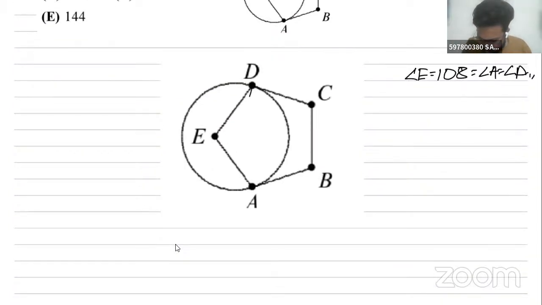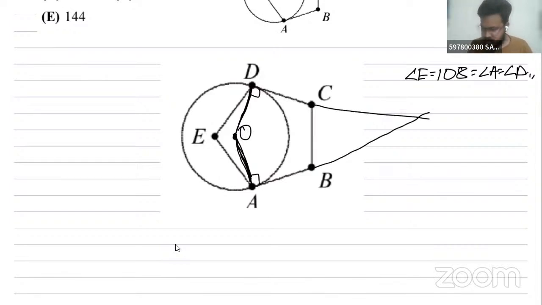Now what I'll do, I'll take perpendiculars from A and D. I mean line segments perpendicular to DC and AB originating from D and A respectively. Now these two line segments must intersect at the center, because the line perpendicular to the tangent at the point of tangency passes through the center. Correct. So this is our center O. I'll extend these two lines now such that they meet at some point over here, N.